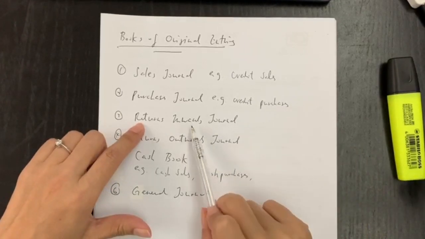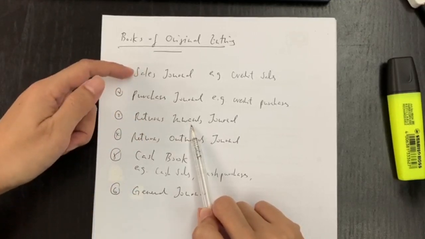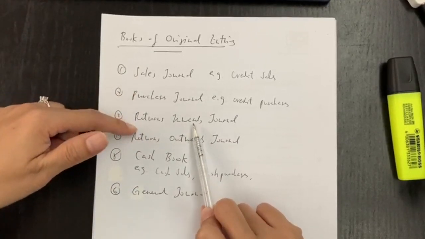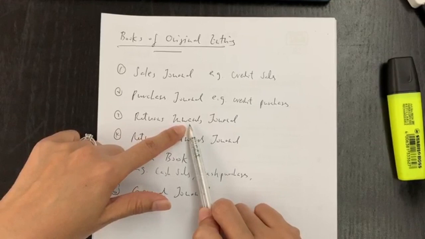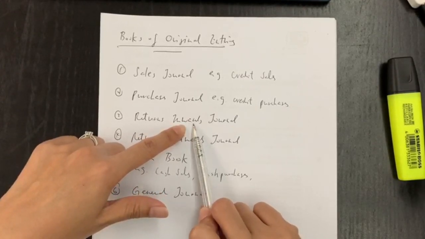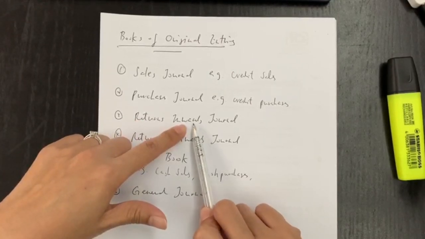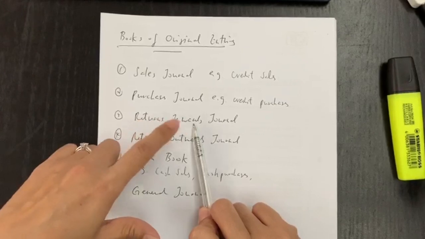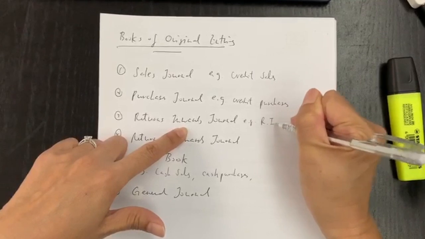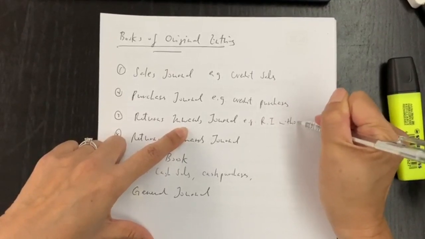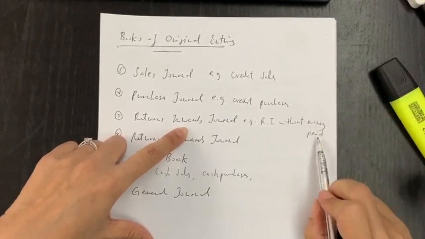Next, we come to return inwards. Return inwards is the opposite of sales. Do you agree with me? If customers are not happy about the things purchased from us, we allow return inwards. This time, do we pay money or receive money? If we have return inwards, we pay money back to the customer. What if we don't pay money back? Then we put this in the return inwards journal: return inwards without money paid to the customers.